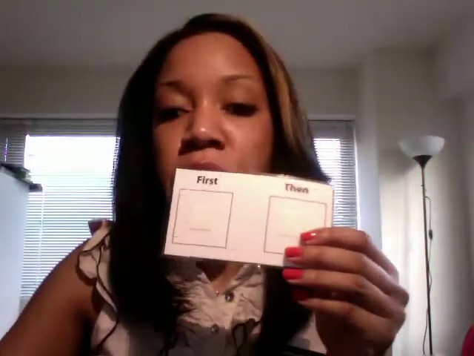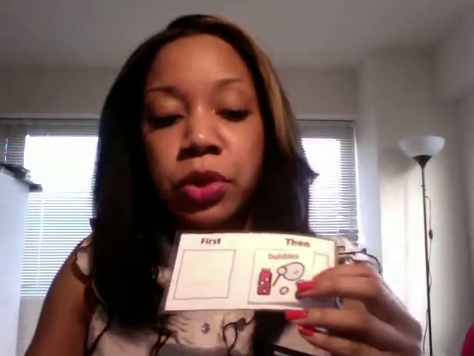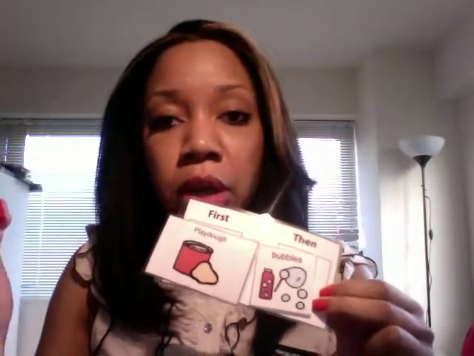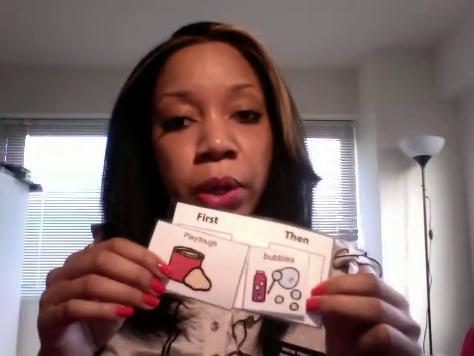And I also use this, it's a first-then strip. So I can take, maybe we're going to do bubbles first, and then we'll do Play-Doh, just so that he has some type of order so he can see what's going on. I don't want to overstimulate him, so I just have 2 on this paper. And right now what we're really working on, like I said, we're introducing one thing at a time.